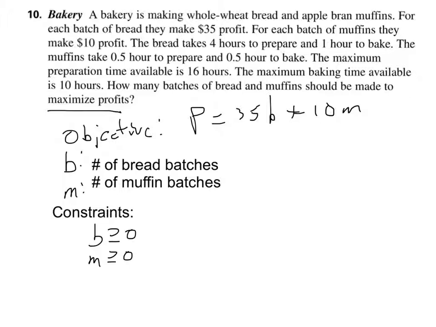Now, up in the paragraph, there's more constraints, and some of these other constraints are that there's prep time. So the bread takes 4 hours to prepare, and the muffins take a half an hour to prepare, and the maximum prep time that I have available is 16 hours.